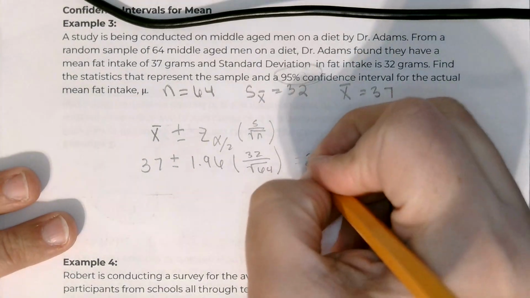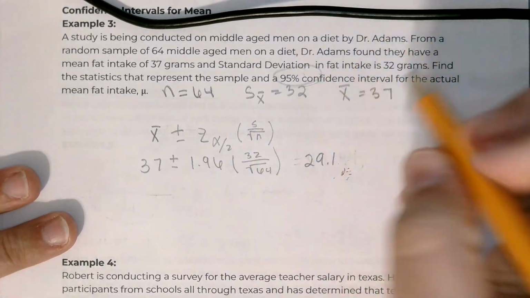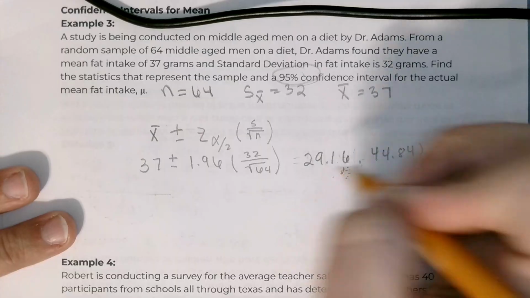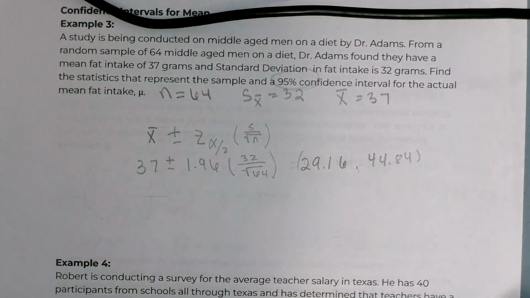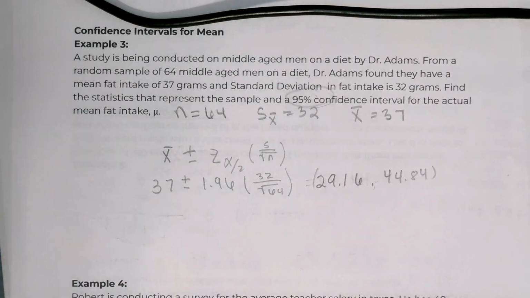Okay, I calculated 29.16 to 44.84. So between 29 and 45. So we are 95% confident that the true mean fat intake of middle-aged men on a diet is between, it's not percent, 29.16 and 44.84 grams.